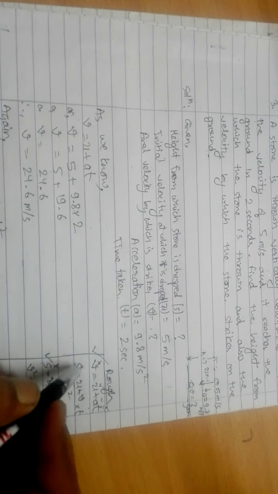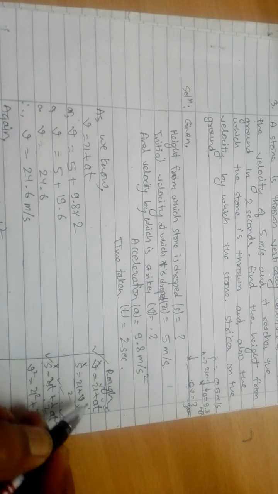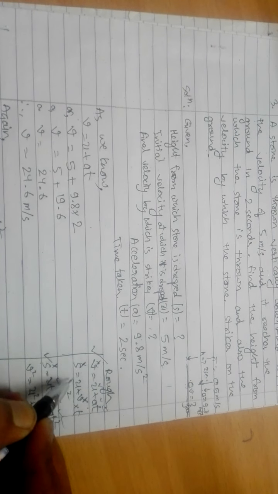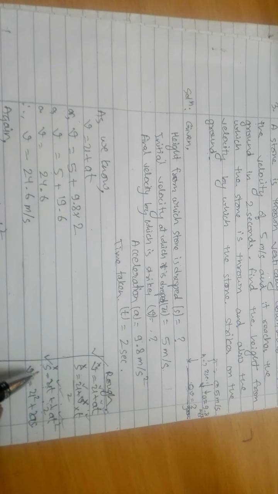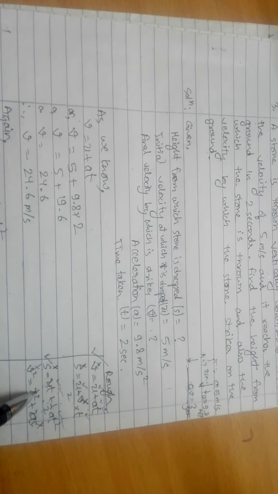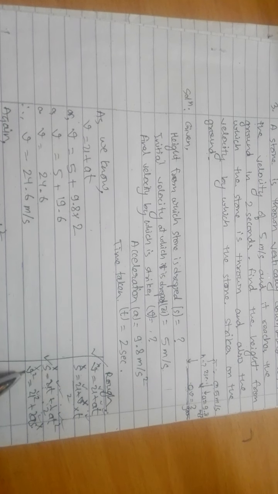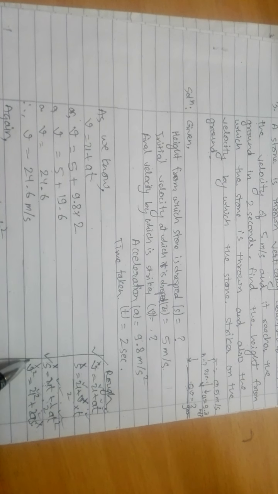But if an equation has 2 unknown variables, see equation number 2 has 2 unknown variables, you cannot solve that equation. Equation number 3 has only one unknown variable, all other variables are known, you can use this. And equation number 4, V is unknown, S is unknown, U and A are known. It also has 2 unknown variables, you cannot use this.